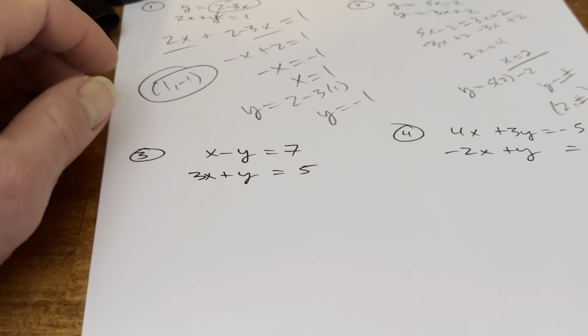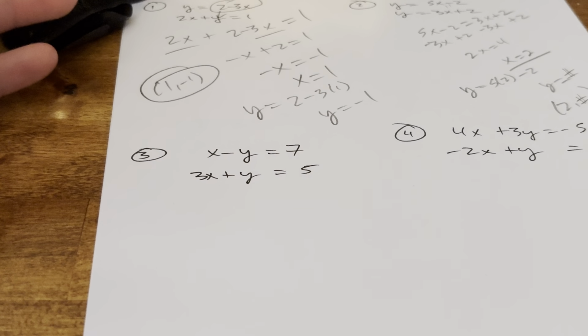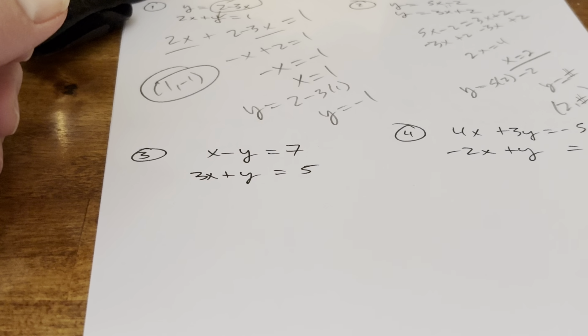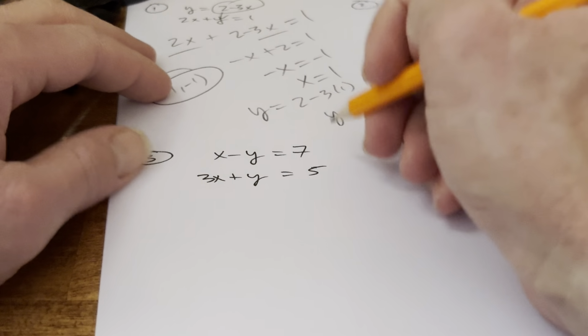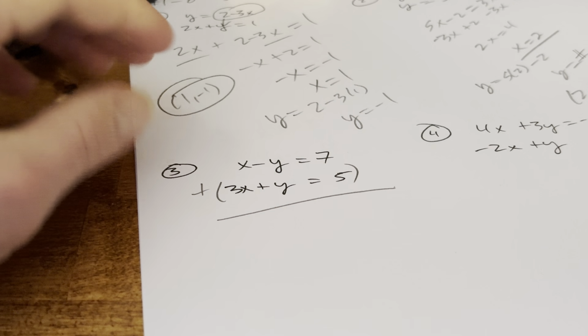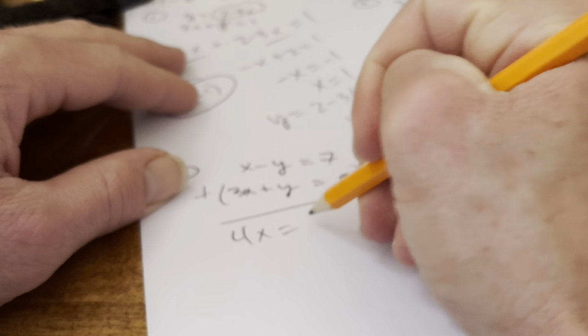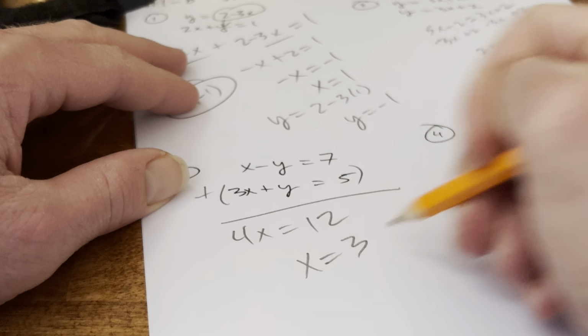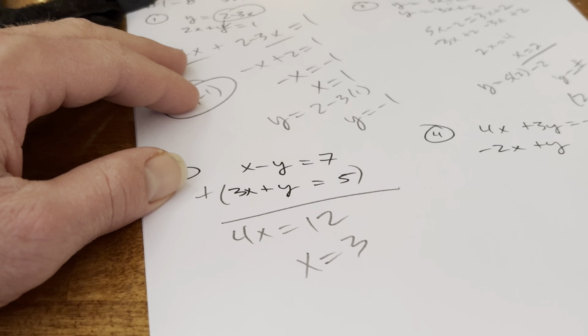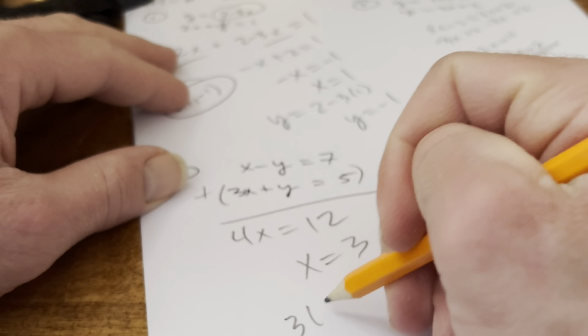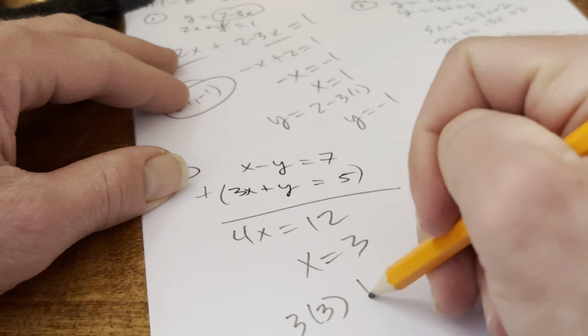Okay, so x minus y is 7. 3x plus y is 5. Opposite signs. This is elimination. Opposite signs, I'm going to combine them and get rid of the y's. 4x is equal to 12. X is 3. I want to solve for y, so I'm going to use that bottom one because I don't want to use a negative one.